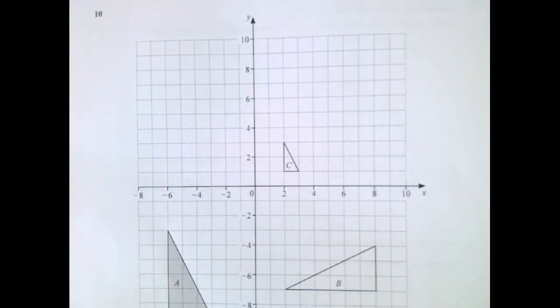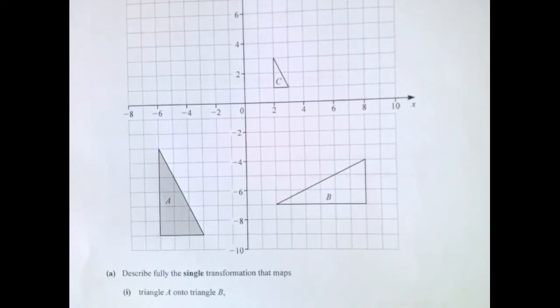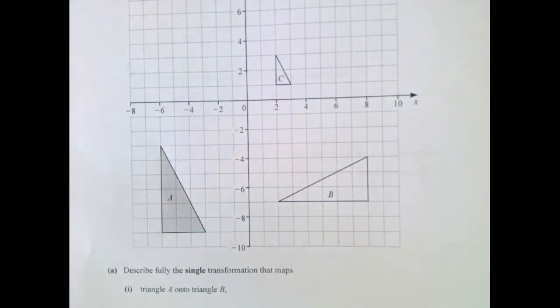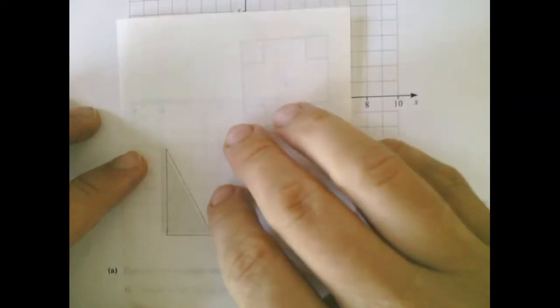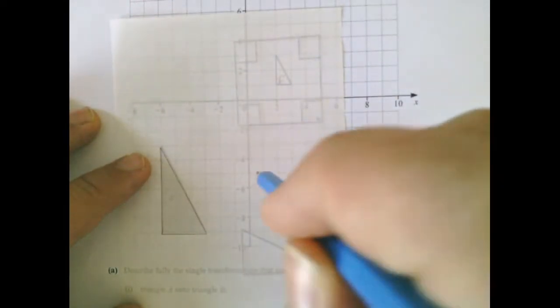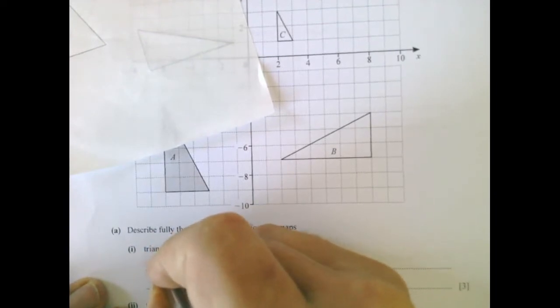Question 10. Transformations. Very exciting. First one asks us to describe fully the transformation of triangle A onto B. Now, it's not changing size, so it's not enlargement. It's not symmetrical, so it's not a reflection. It doesn't stay in the same orientation. It's not a translation, so the only thing it can be is a rotation. So that's the first thing you want to write to get your first mark. You write there rotation. 1 out of 3 marks.